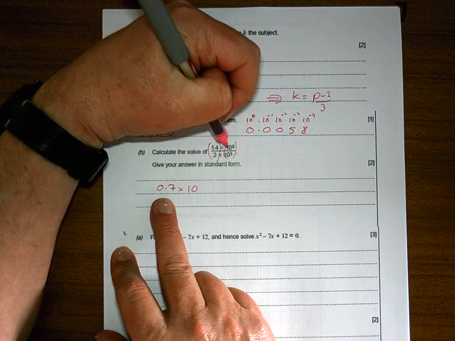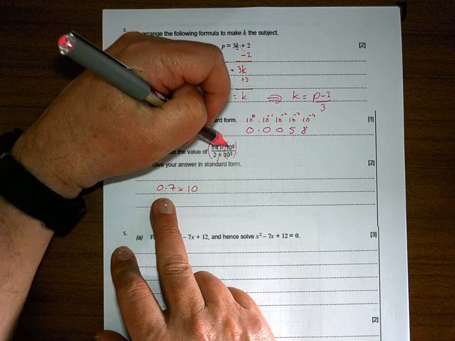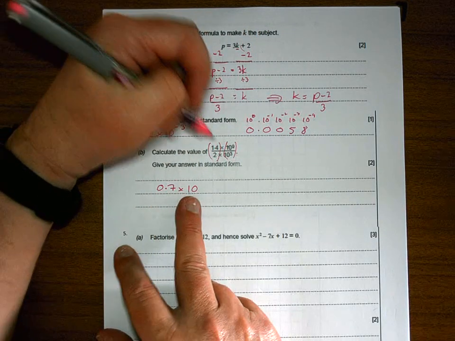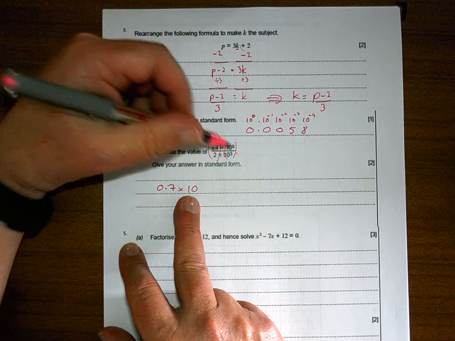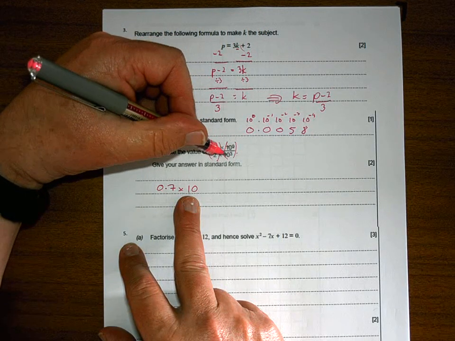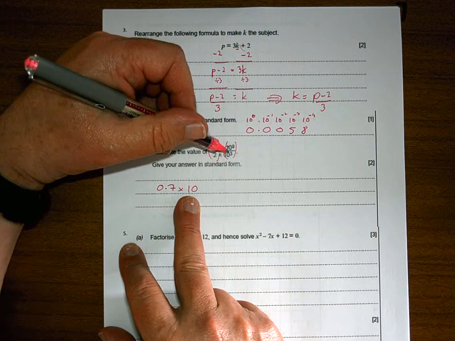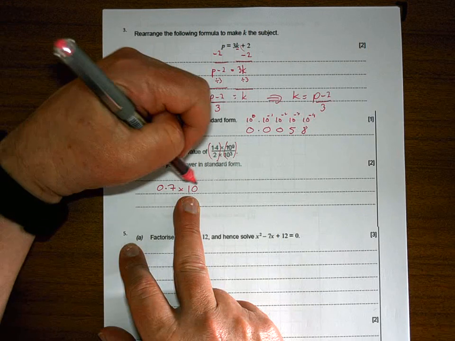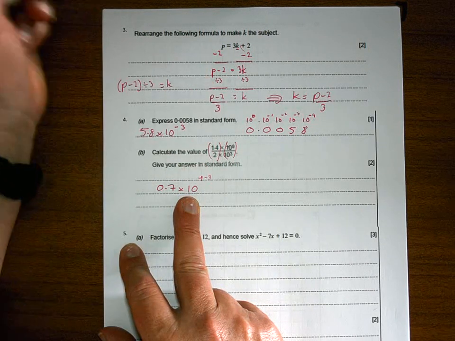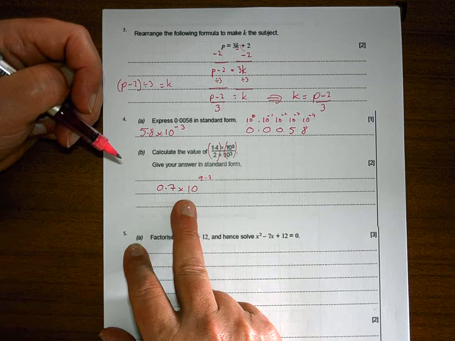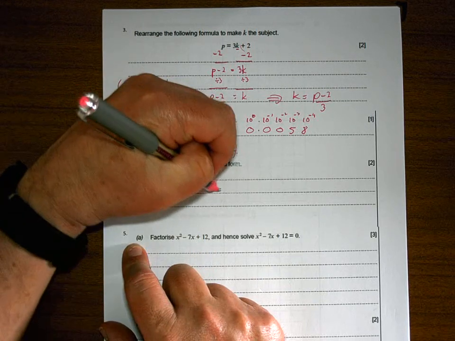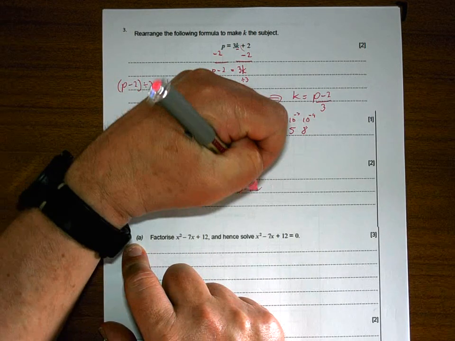When the bases are the same, so they're both base 10, if you're dividing, which we are, you subtract the powers. If we were multiplying, we'd add the powers. So that's going to be 0.7 times 10 to the 9 take away 3, which is 0.7 times 10 to the 6.